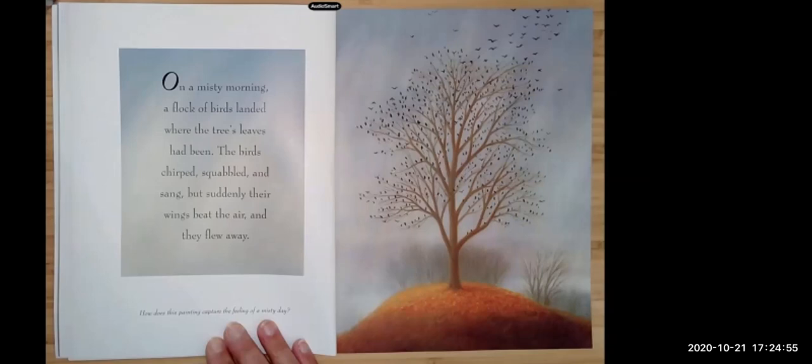There were many interesting words on that page. I have so many questions.